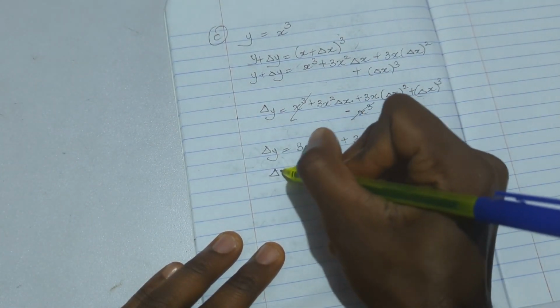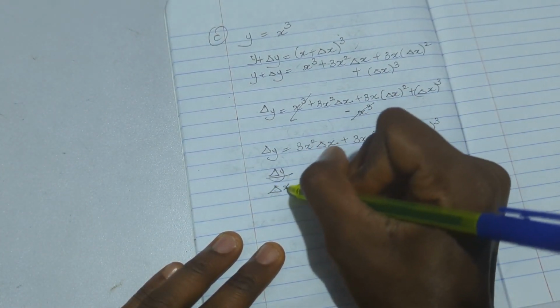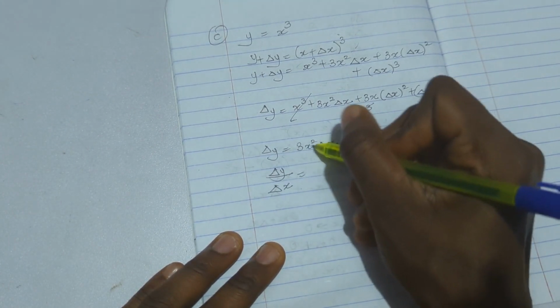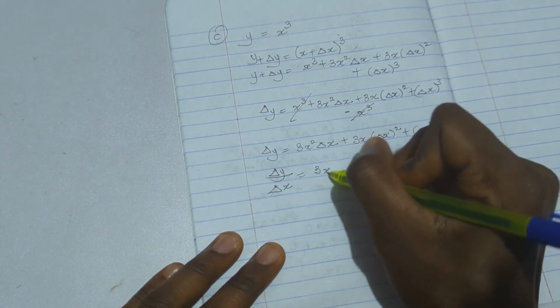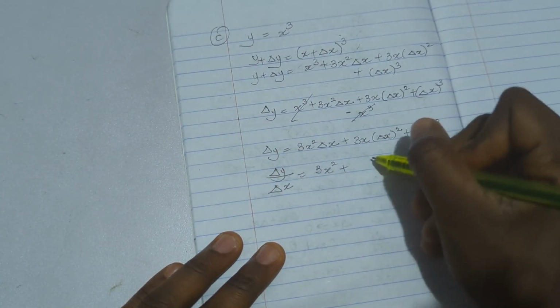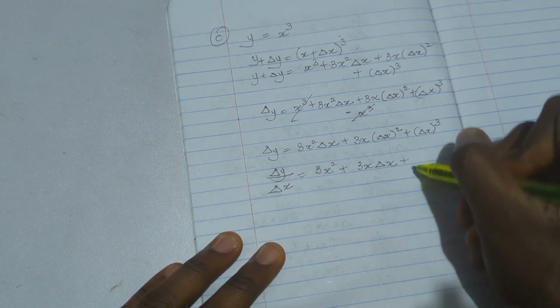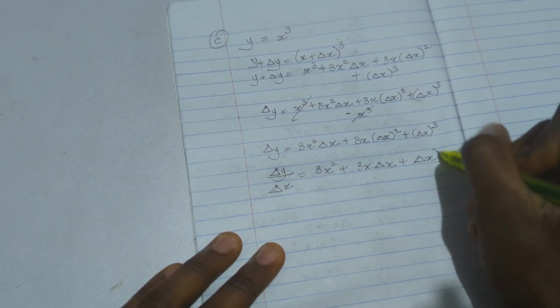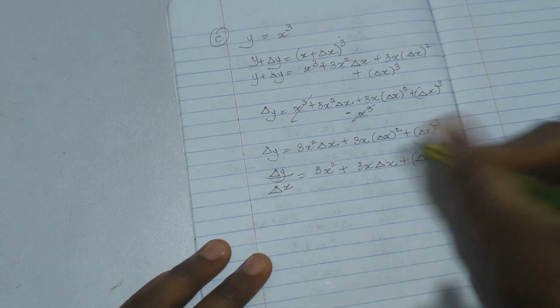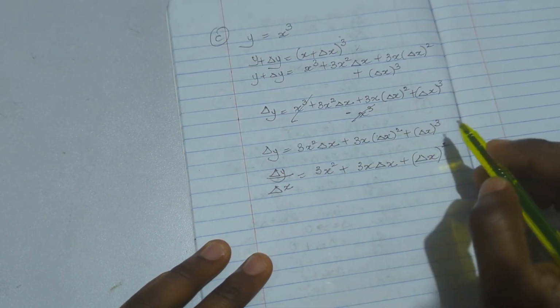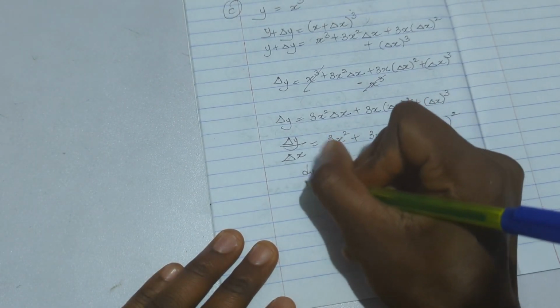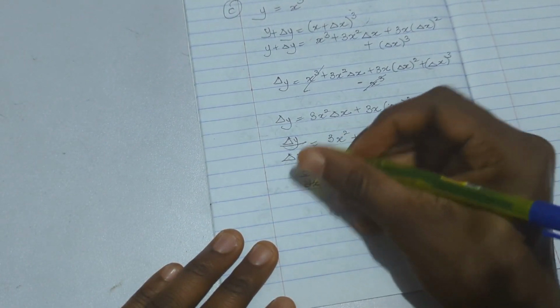So we have delta y over delta x is equal to, when you do so here, we're left with 3x squared. Then when you do so here, you're going to be left with 3x delta x. Then when you do so here, you're going to be left with (delta x) all squared. We divided each of them by delta x. So now your dy/dx, you take the limits.